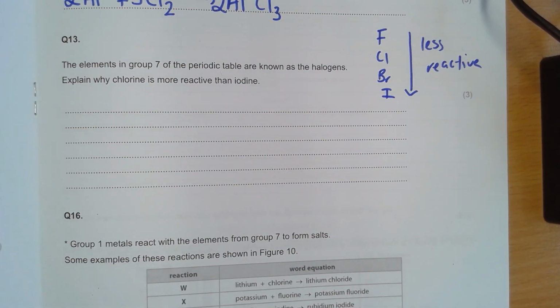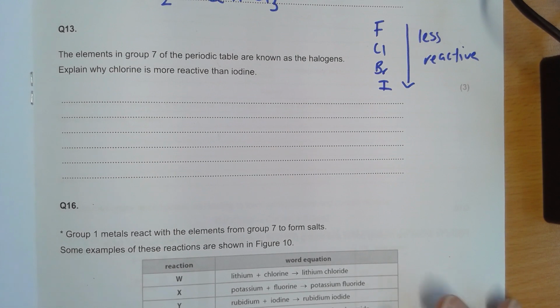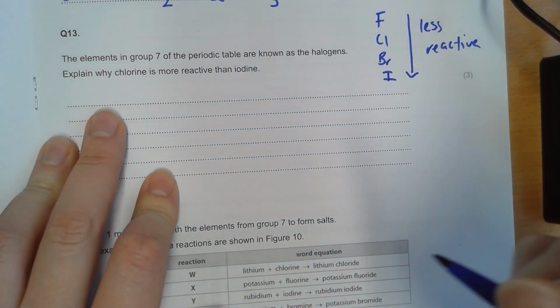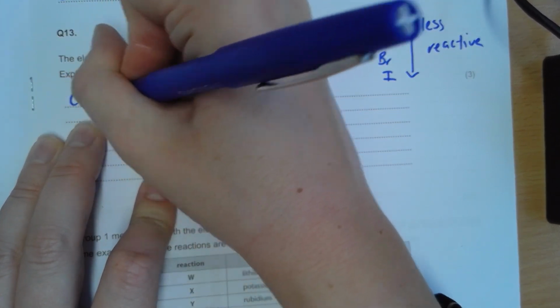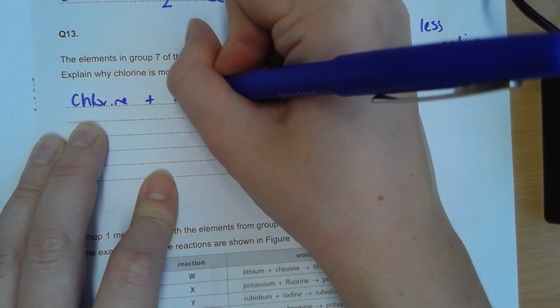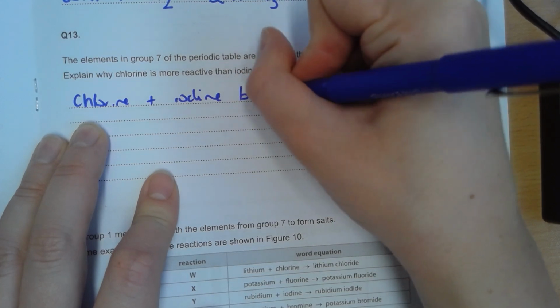So with the group 1 metals, we saw that they wanted to lose 1 electron from their outer shell. With the group 7s, we're going to see that they want to gain 1 electron. All right, so we're going to explain why chlorine, we'll say chlorine and iodine both want to gain 1 electron.